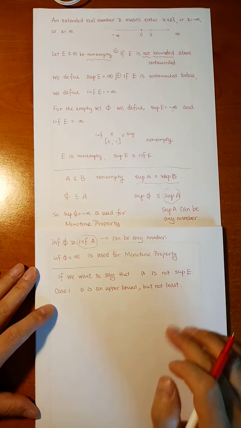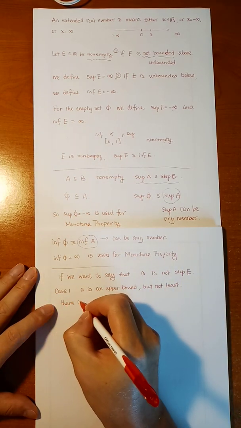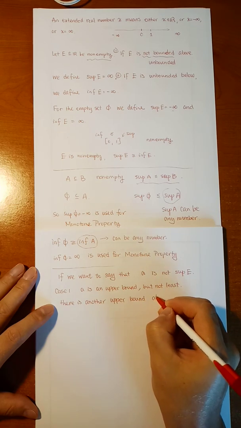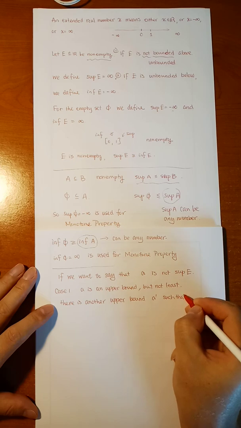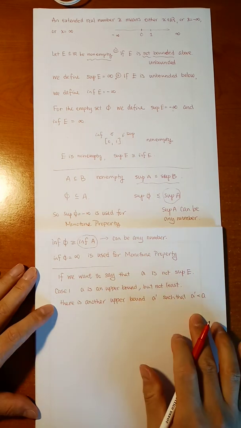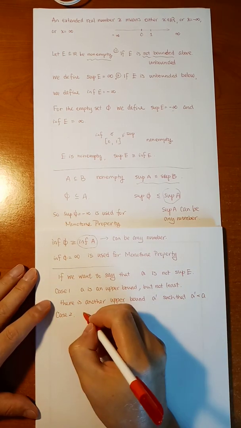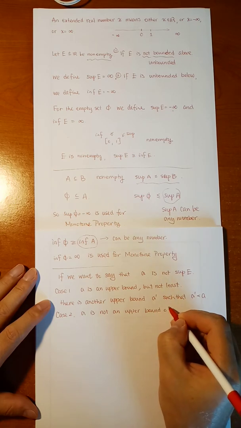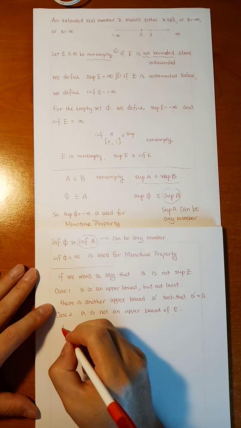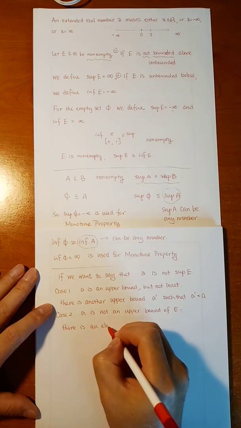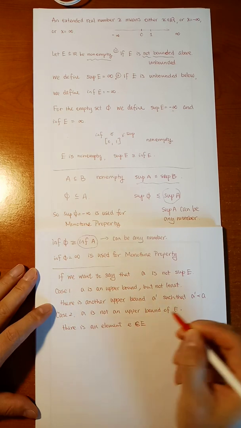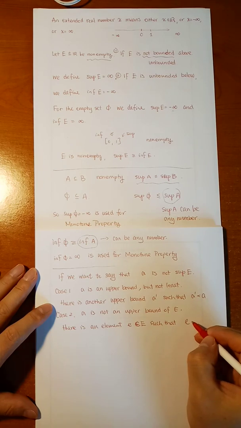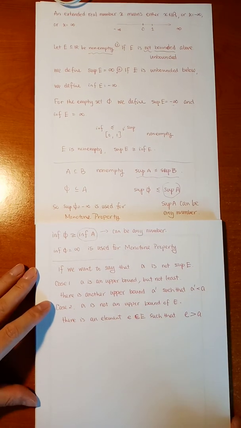Then there is another upper bound A prime, such that A prime is less than A. Case 2: A is not an upper bound of E. There is an element e in E such that e is greater than A. It's not an upper bound.